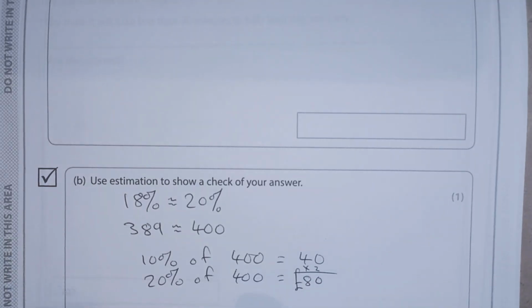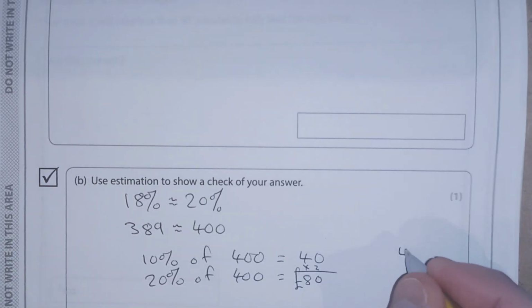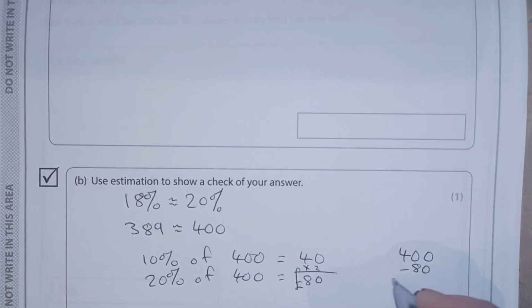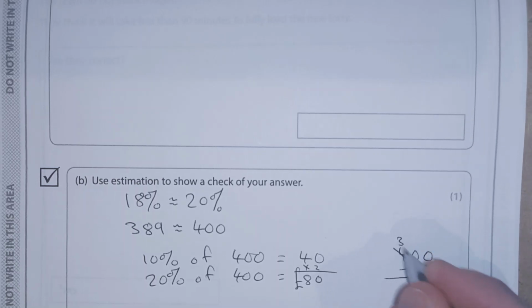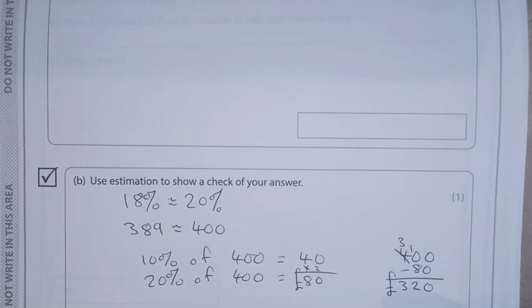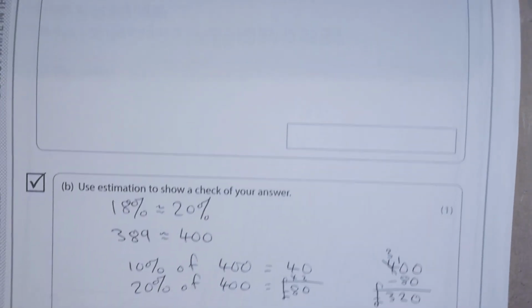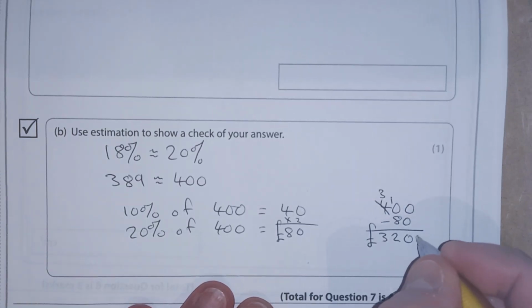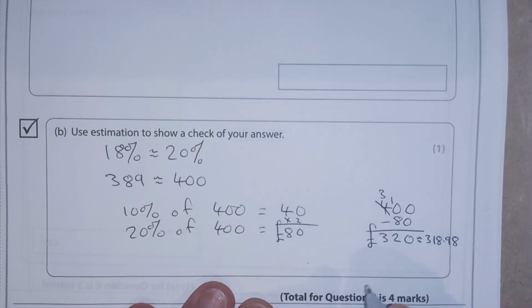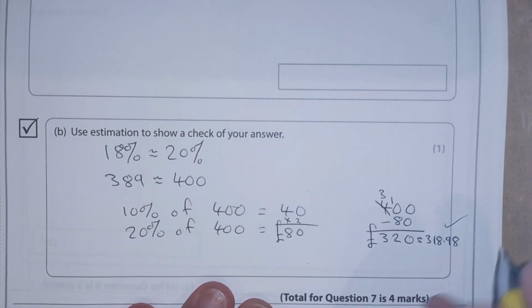2 zeros are 0. 2 times 4 is 8. So we get £80. So now if we do our 400 and take off 80, 0 minus 0 is 0. 0 minus 8 we can't do, so reduce that by 1. Make that 10 minus 8 is 2. 3 minus nothing is 3. We got £320. Well, if you remember, what we calculated was 318.98. So we can say 320 is approximately equal to 318.98. So that looks good to me. It's close enough.